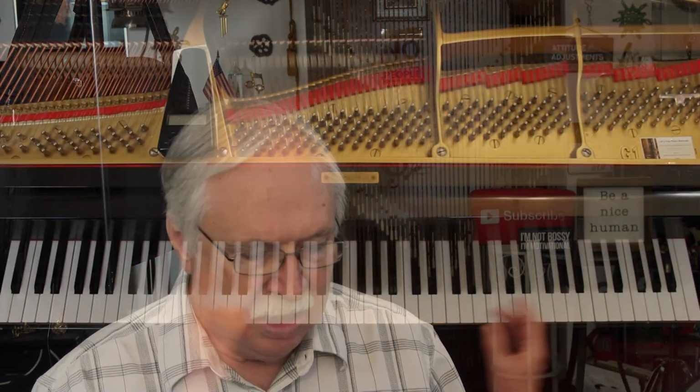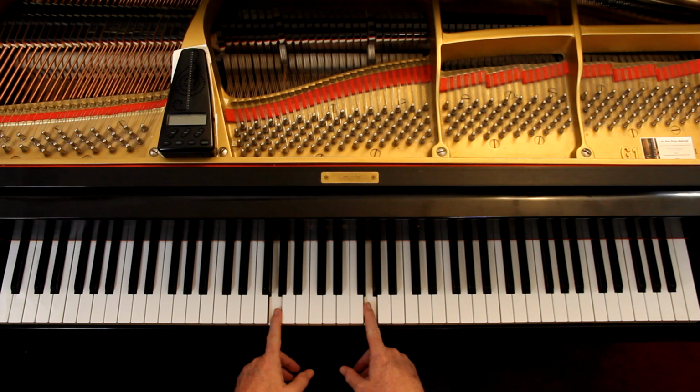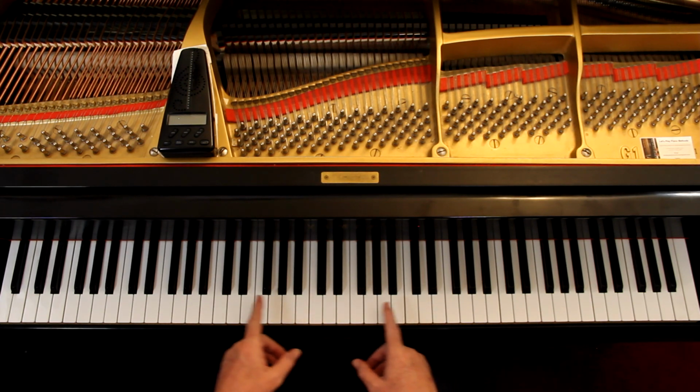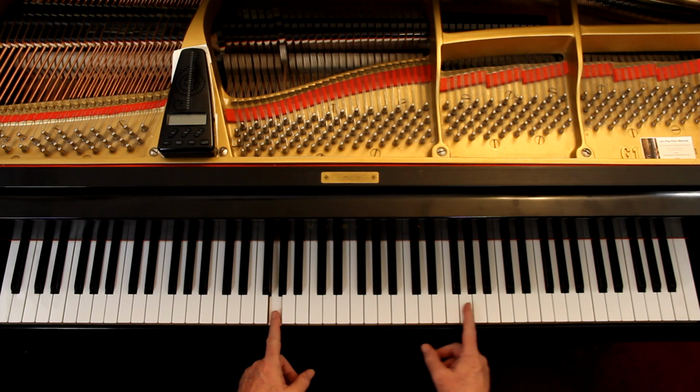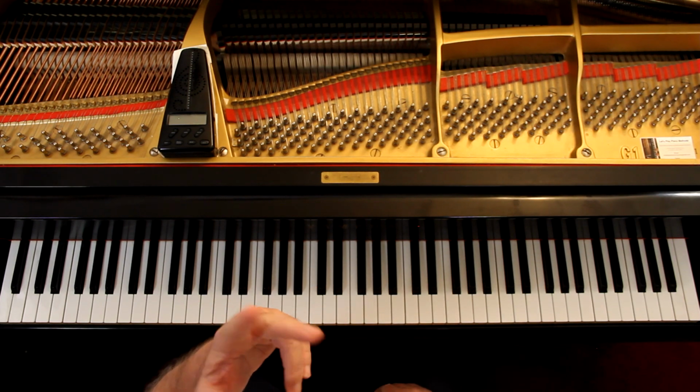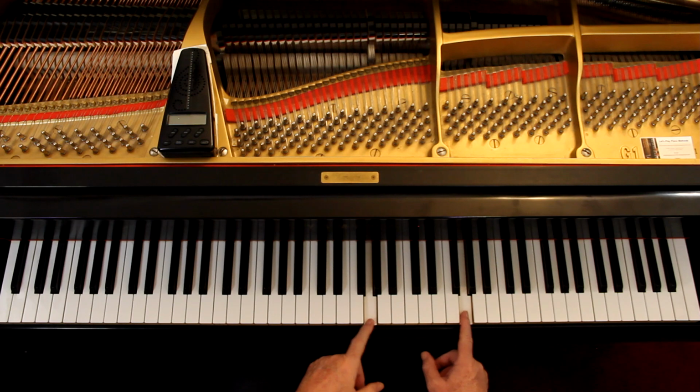Letter to letter. G to G, it's an octave. D to D is an octave. E to E, and so on. If I go G to up here to G, that's 2 octaves, because I've got an octave here and an octave here. So that's 2 octaves. Okay. That's all we need to know about intervals for now.